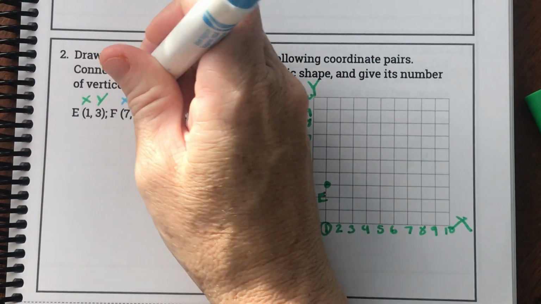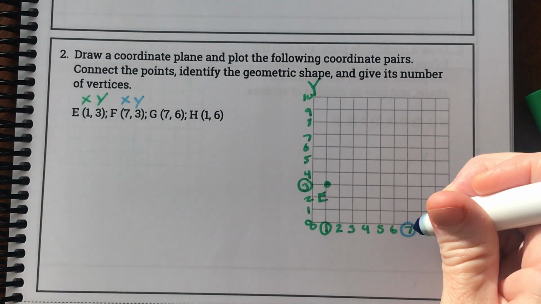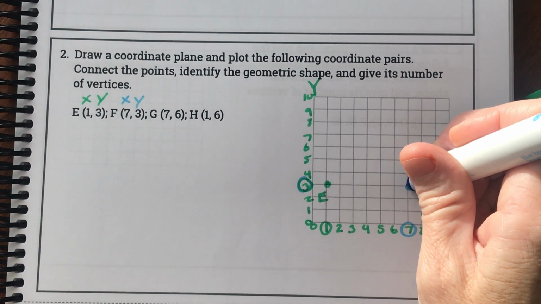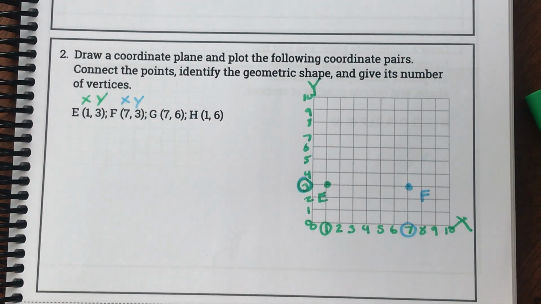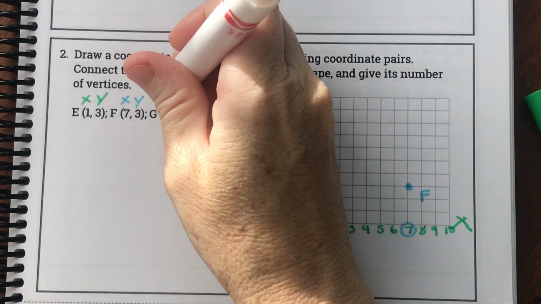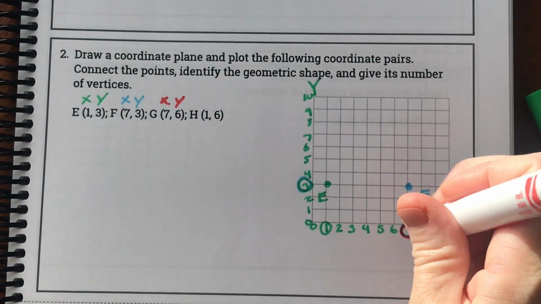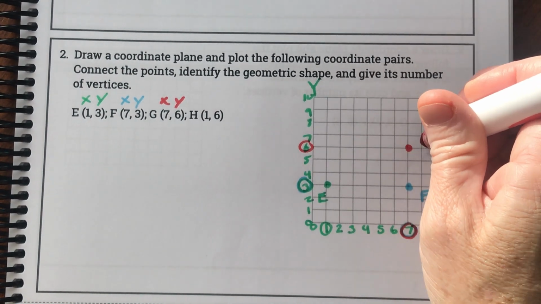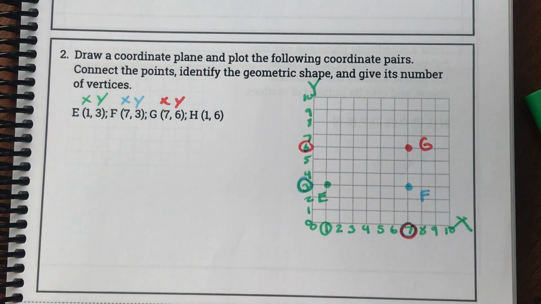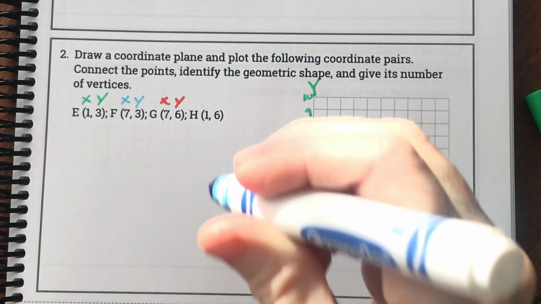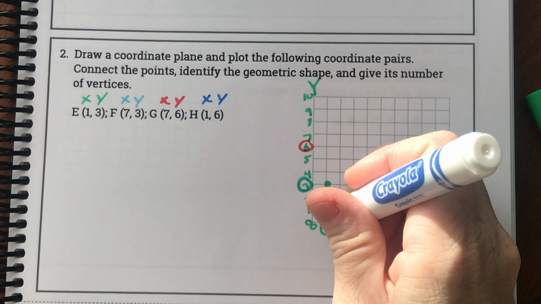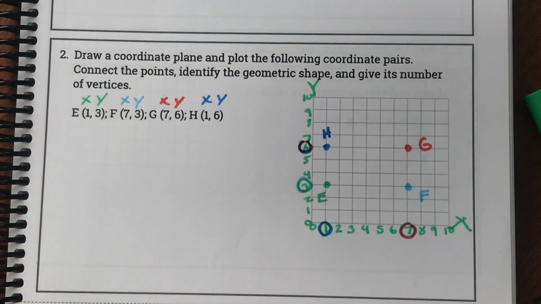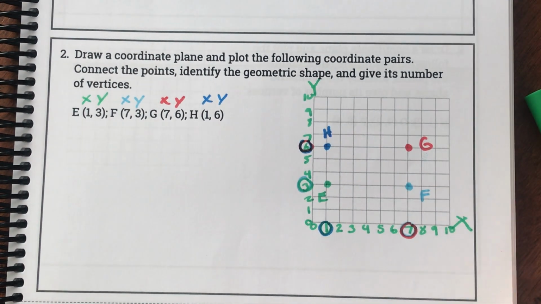My next X is 7, and my Y is also 3, so it looks like it goes right here, and that was F. Okay, my next X is 7 again, and my Y is 6, which looks like it would go right here, and that was called G. And then my last one, my X is 1 again, and my Y is 6 again, which looks like it goes right there.